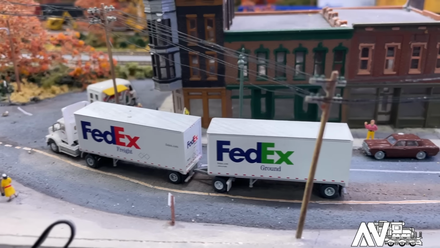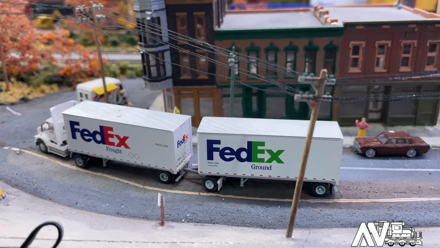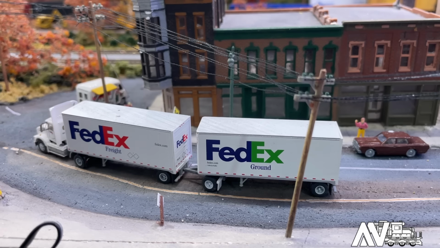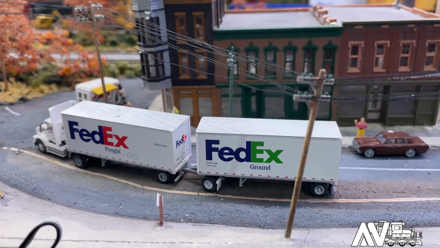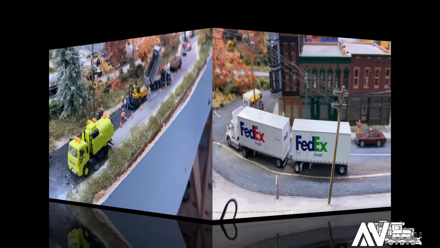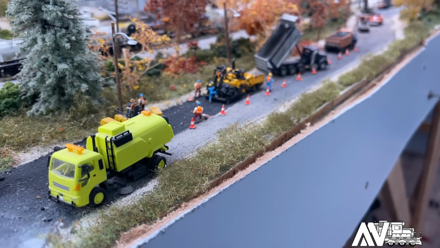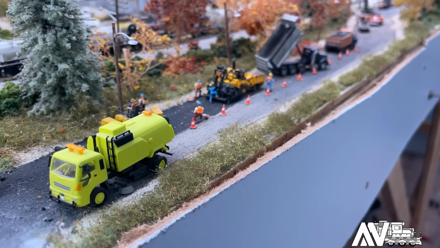But anyway, make sure your scale details travel all the way through into your vehicles and your people. Okay, once you have your vehicle scale fidelity down, the next thing we got to talk about is the placement of your vehicles. And I see this all the time.